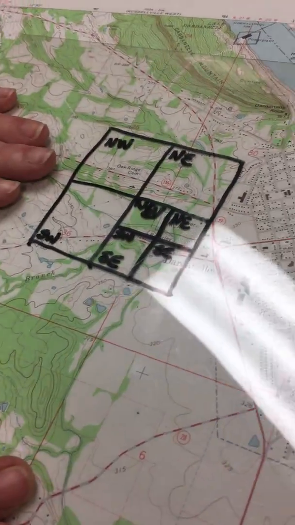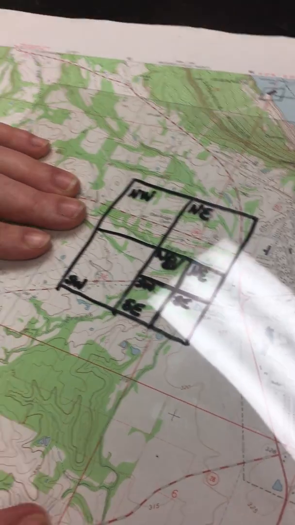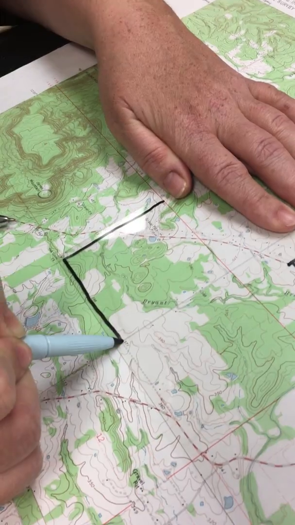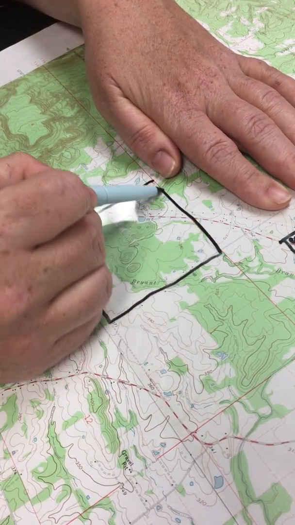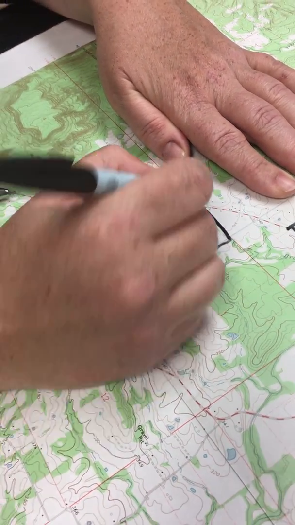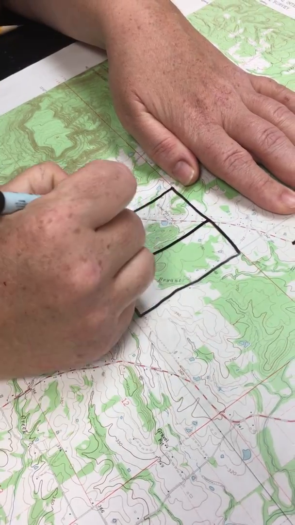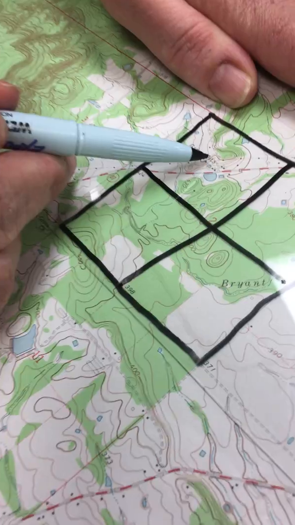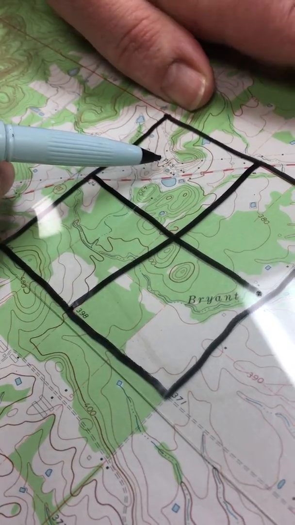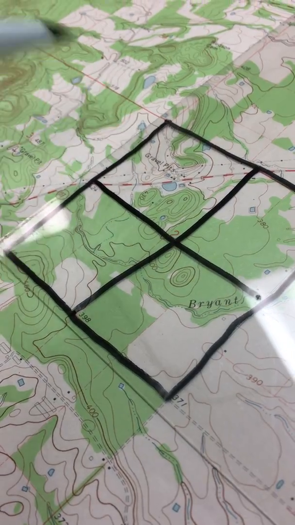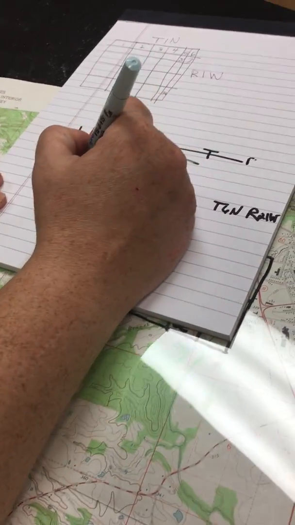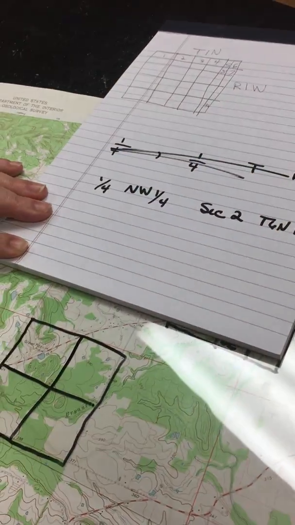Now to figure out what part of the section it's in, let's outline our section. And we're going to quarter it. Notice the gravel pits are in the northwest corner. So on our sheet of paper over here, the first one is going to be the northwest quarter.